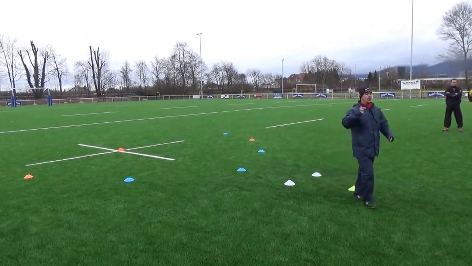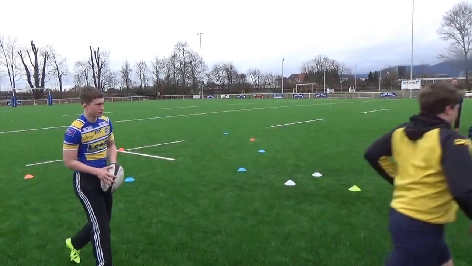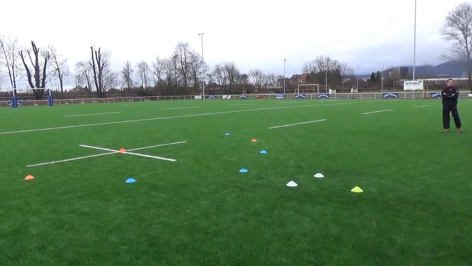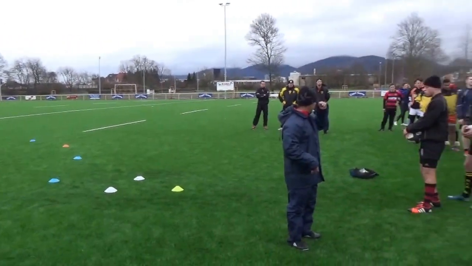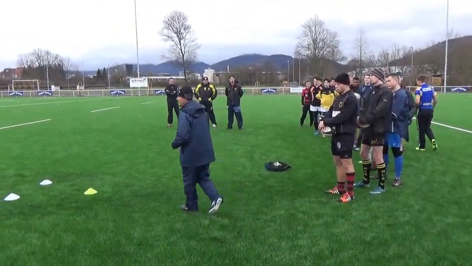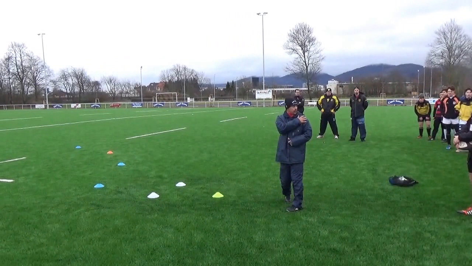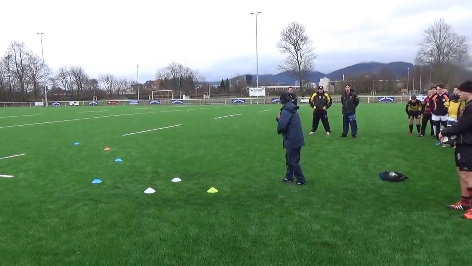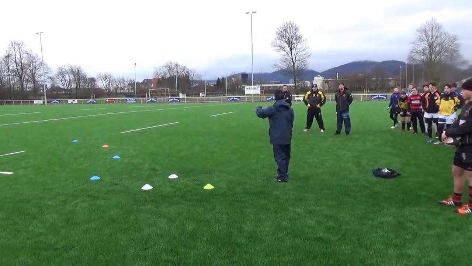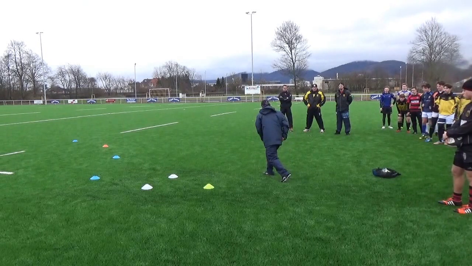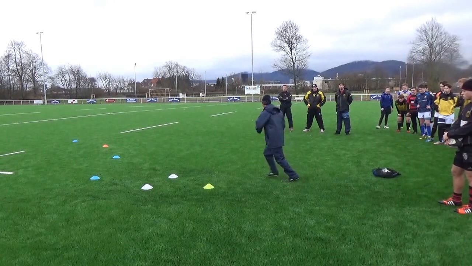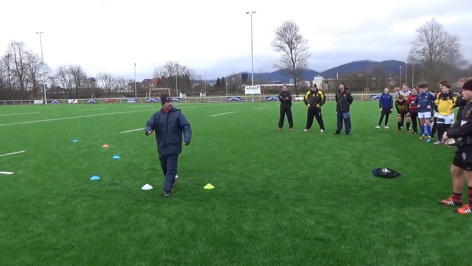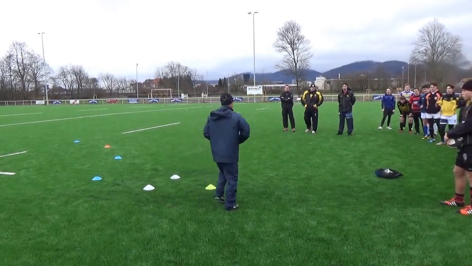Just another tip on the side step. Now this is a very nice surface, so it's very easy for them to step off the surface. But in the wet, if the player doesn't bring his opposite shoulder across, guys, have a look. When I step, I've got to bring my opposite shoulder across. So the left shoulder comes to the right knee, so that there's power in the knee. But if I do this, there's no power.